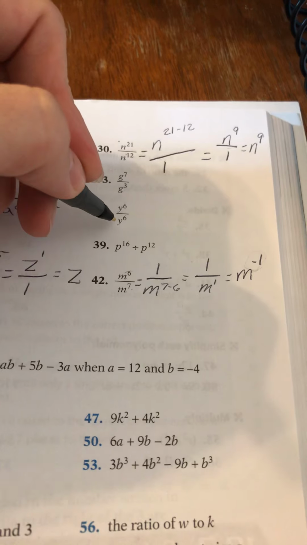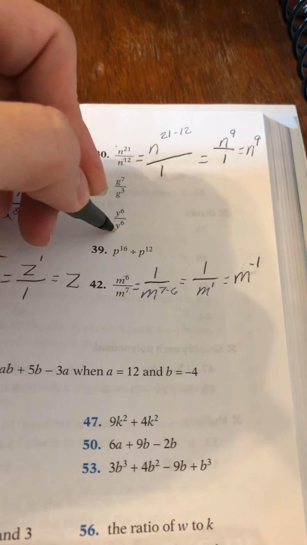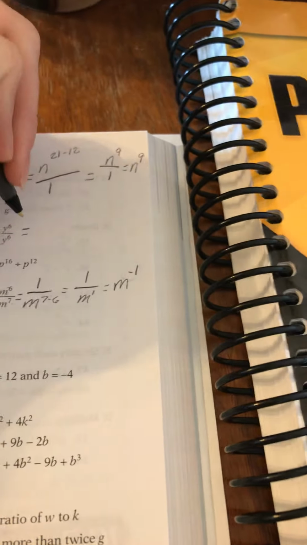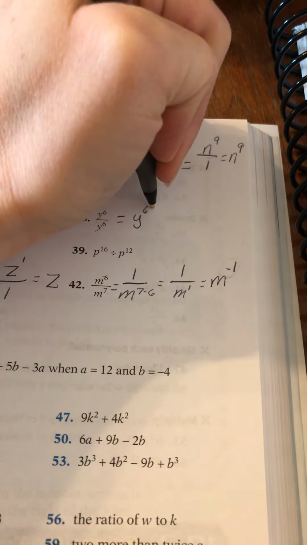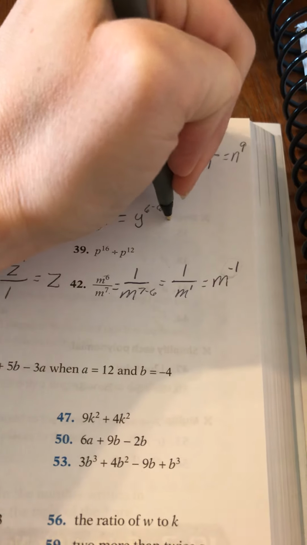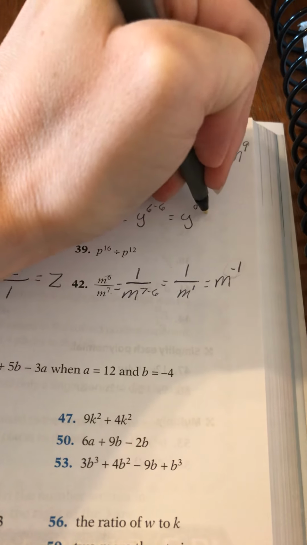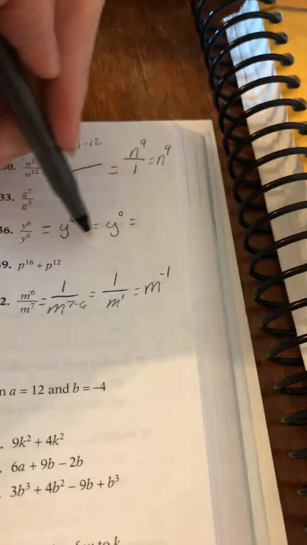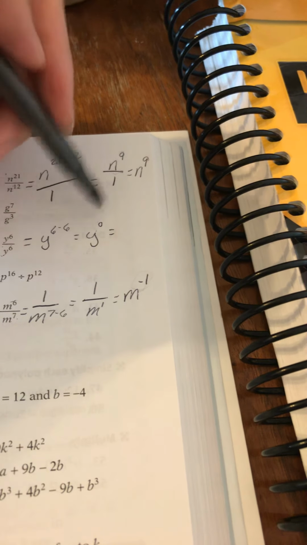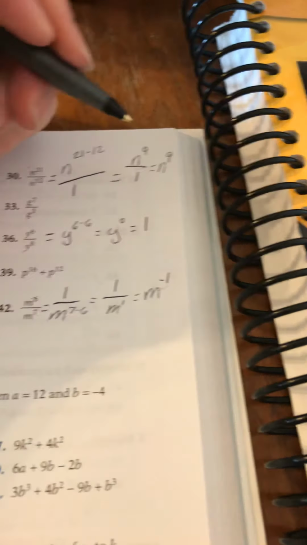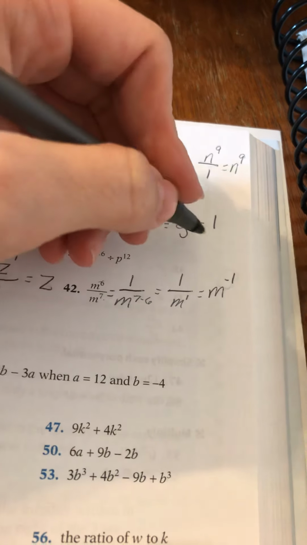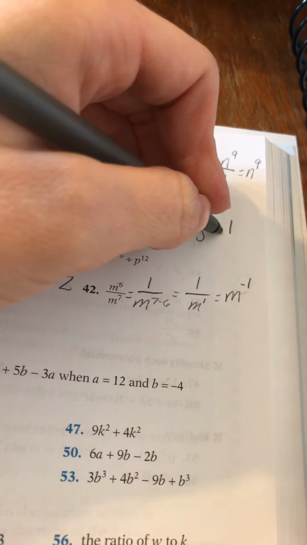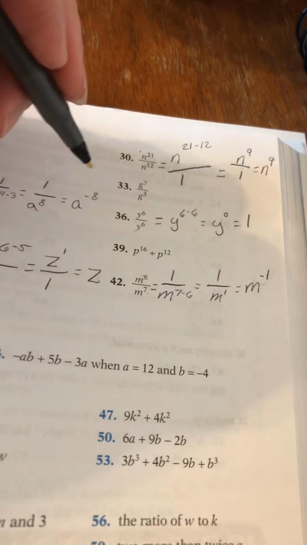Now, number 36 has y to the 6th power divided by y to the 6th power. Well, that turns into y to the 6 minus 6 power, which turns into y to the 0 power. Any variable or number to the 0 power is always going to be 1. So if your exponents are the same, your answer is going to equal 1 every single time.